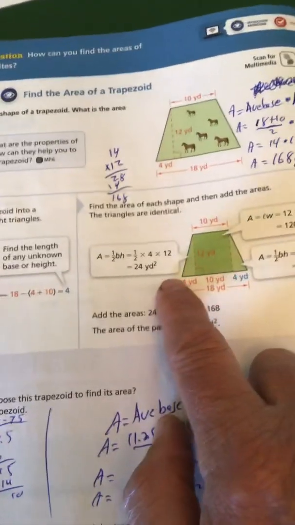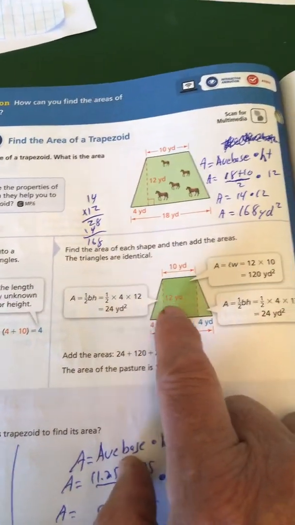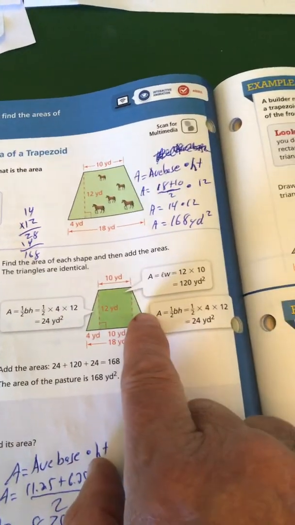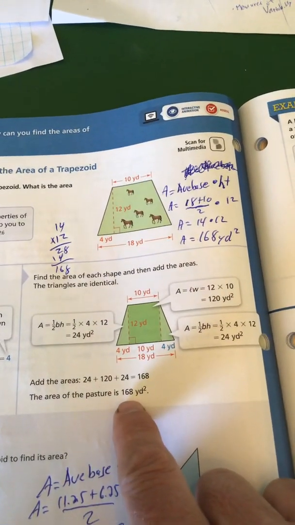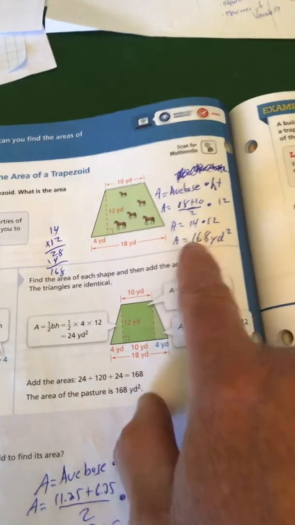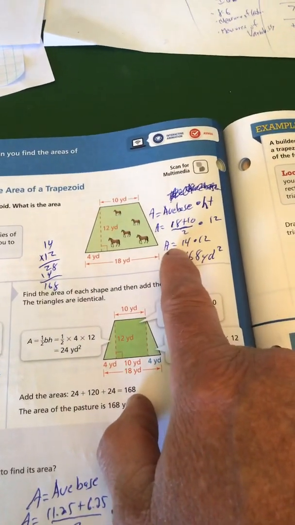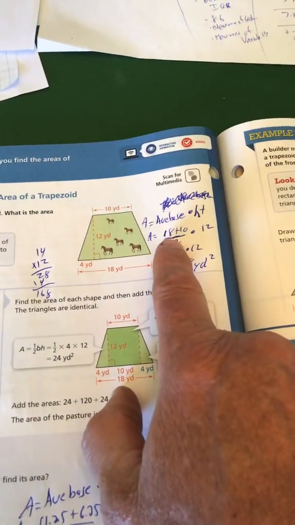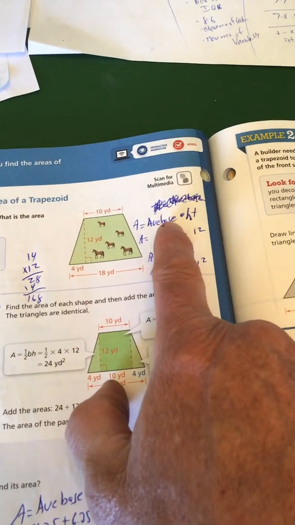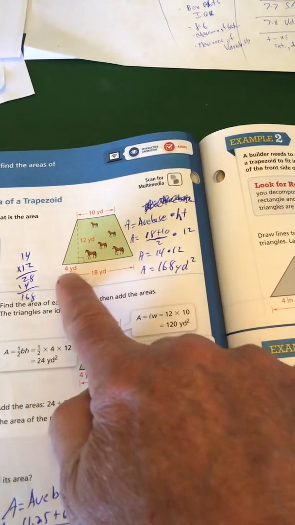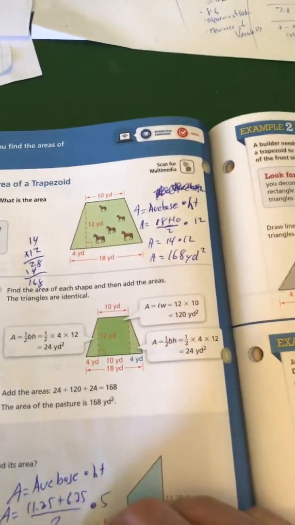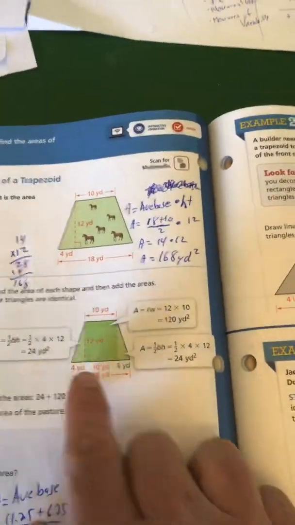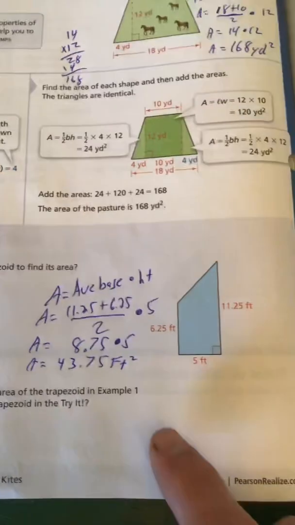Here they show how they found the area of the triangle, found the area of the rectangle, found the area of the triangle, and so on, and you get 168. But it's a way more elegant way, when you're finding the area of a trapezoid, to just do average base times height, where the bases are your sides that are parallel. I'd like you to just do it that way, right? You can do it the other way if you want. I don't care.